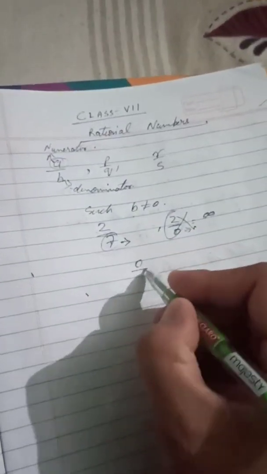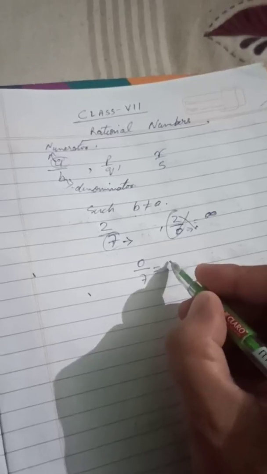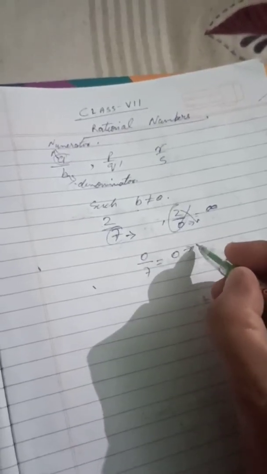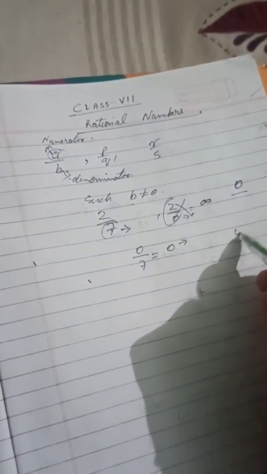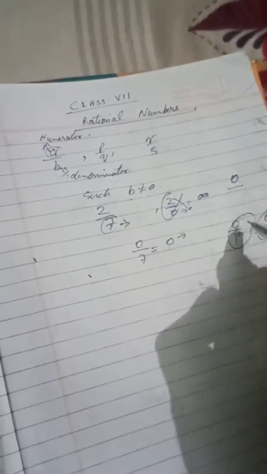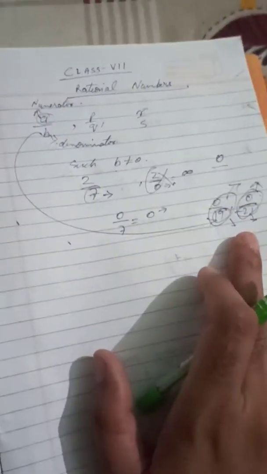There is a condition that b shall not be equal to 0, but a can be 0. If you take 0 upon 7, what will you get? You will get 0 as the answer. So 0 is a rational number. Don't think that there is no denominator. We get 0 when the numerator becomes 0. So numbers of the form 0 upon 19, 0 upon 21, minus 21 maybe, all these are rational numbers, because the denominator part, our b part, is not equal to 0. Such numbers are known as rational numbers.